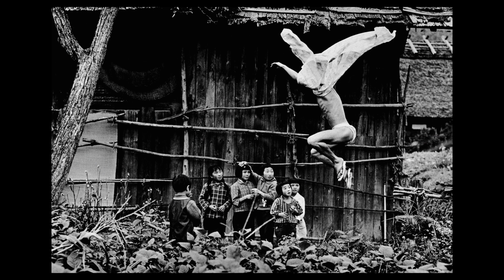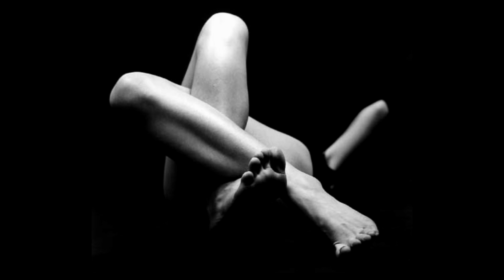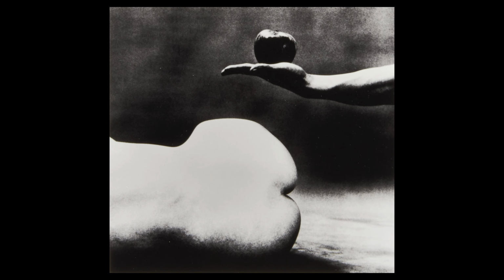His figure studies were never really about dance or portraiture in the traditional sense. They were about the expressive possibilities in the human form itself. So you see things like line, shape, gesture, expression. You even see metaphor, which is one of the most difficult things to do in photography, and Hosoya did it so beautifully.